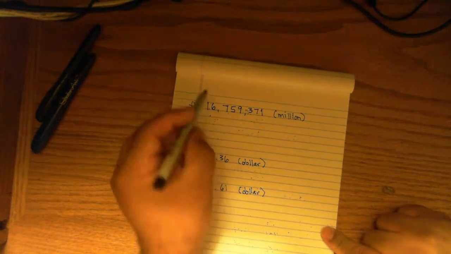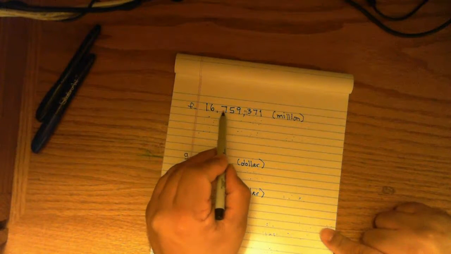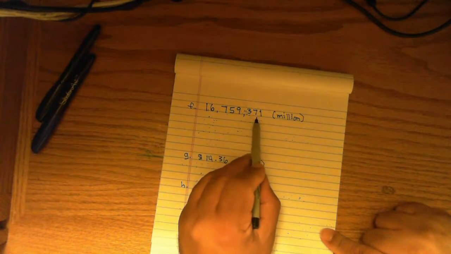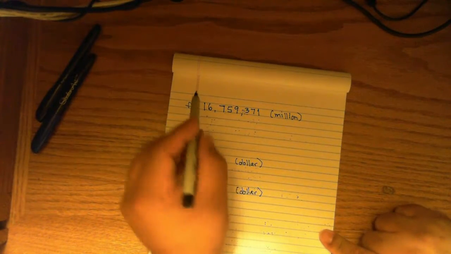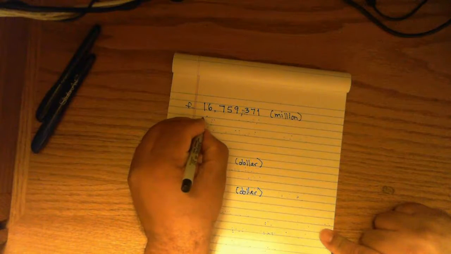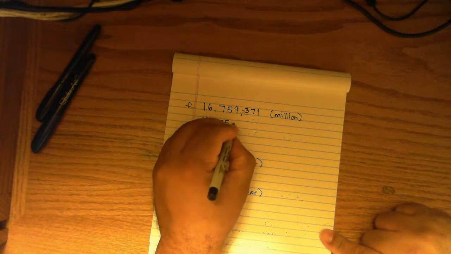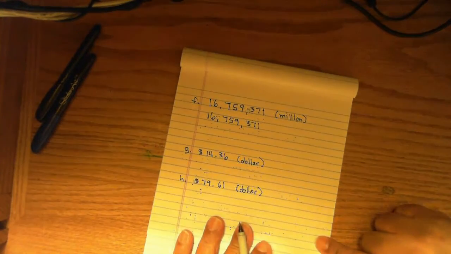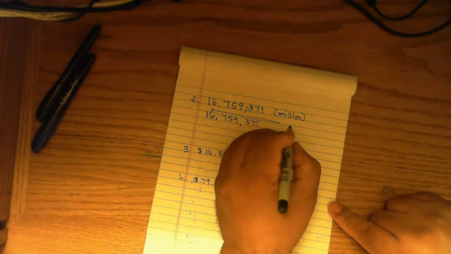So let's go ahead. 16,759,371 rounded to the nearest million. Thousands, millions. So first we're going to write the problem. And then we're going to determine the given place value, which is right here.